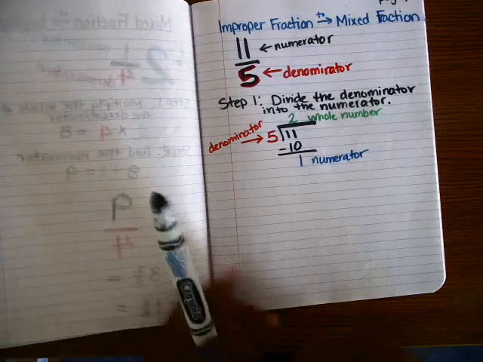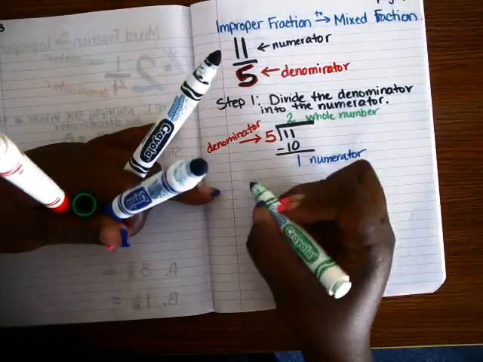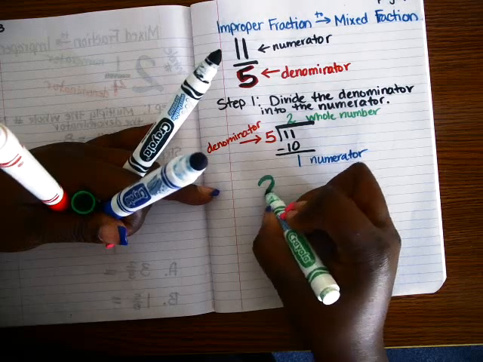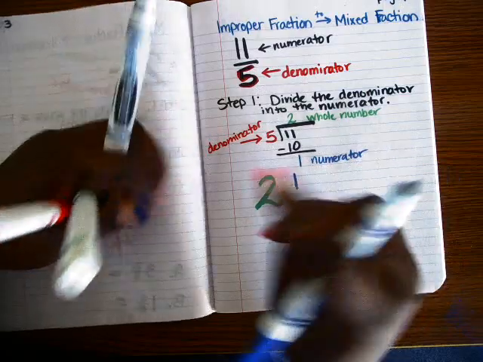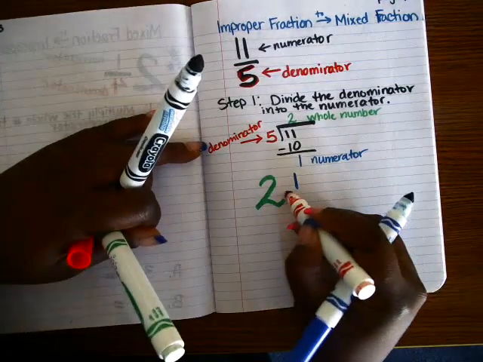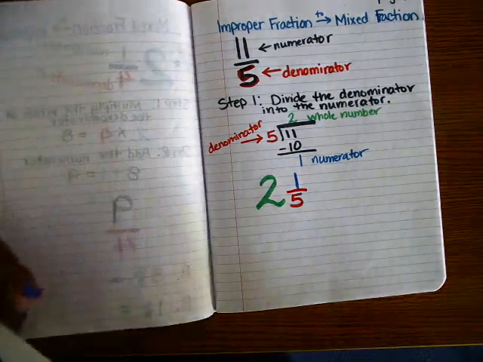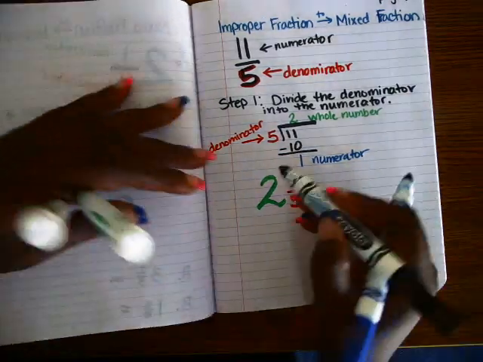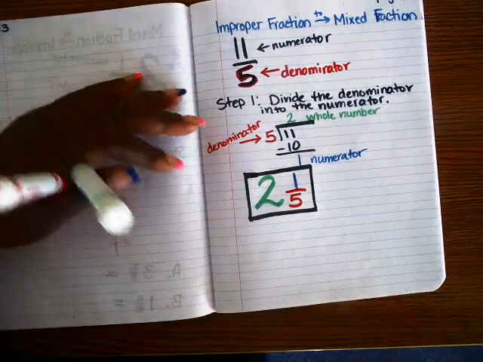Well, then how do we write this? So of course, when we're writing a mixed number, we write the whole number first. So our mixed fraction is 2 and 1/5. We have just converted from improper to mixed.